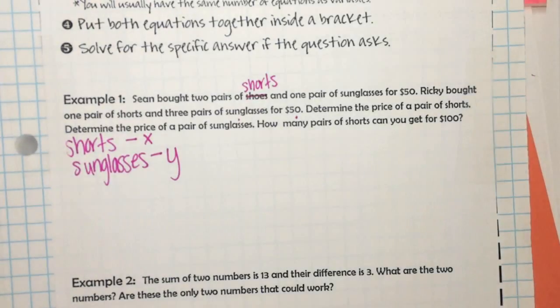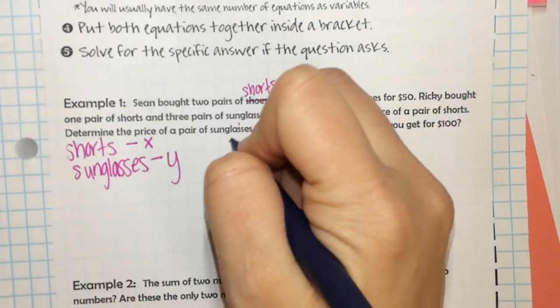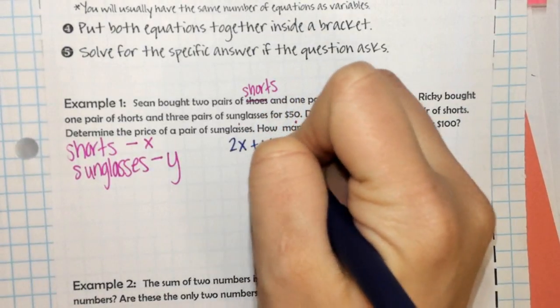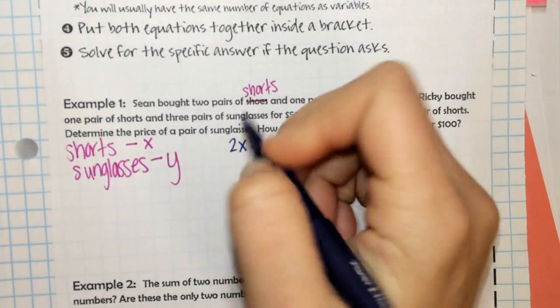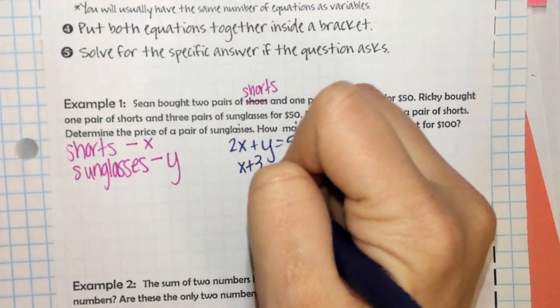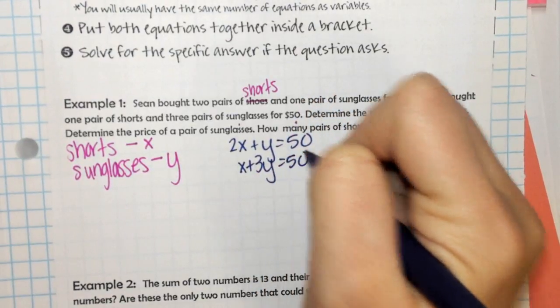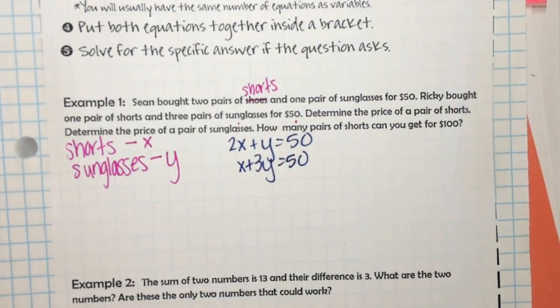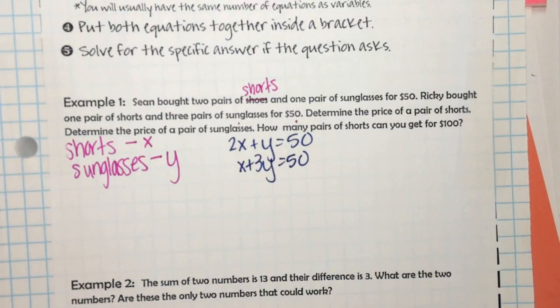So I have 2x plus y equals 50 and x plus 3y equals 50. Now, what method do we want to use to solve this? You can choose any method that you want. Elimination. Why would we want to choose elimination for this? They're already lined up. Good.